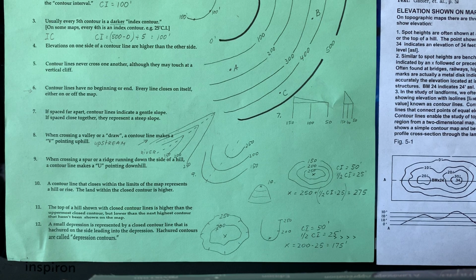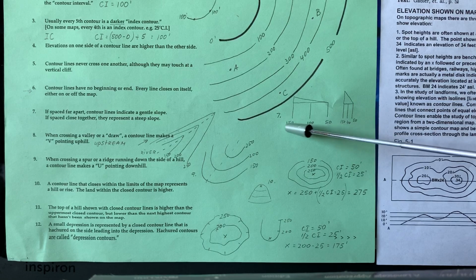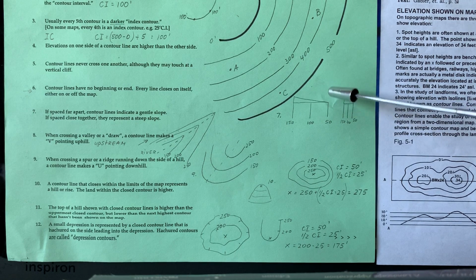If spaced close together, they represent a steep slope. Here is the example. When the contour lines are far apart, they indicate a gentle slope. When they are very close together, this is an indication of steep slope. This is how we identify the steep slopes on the map.